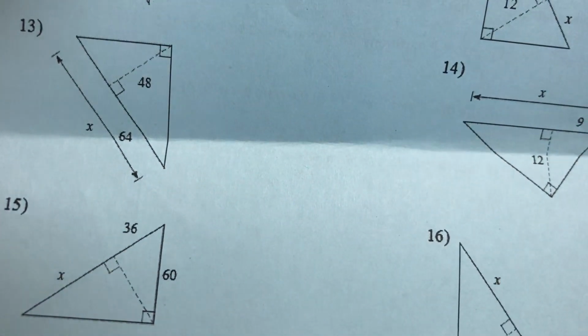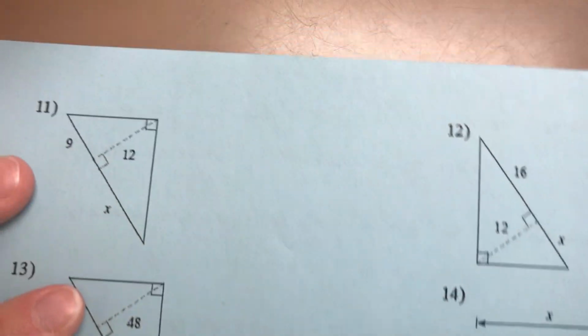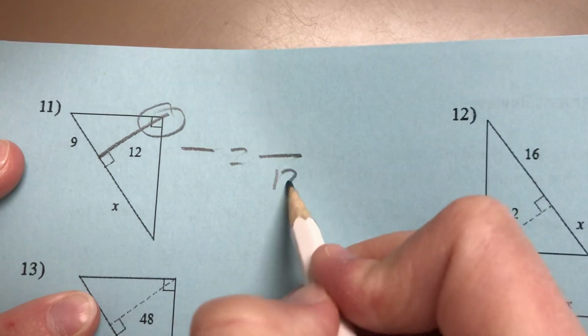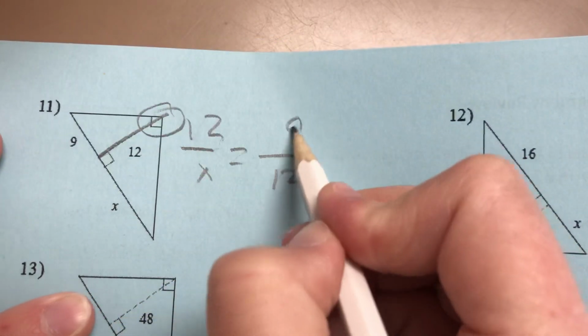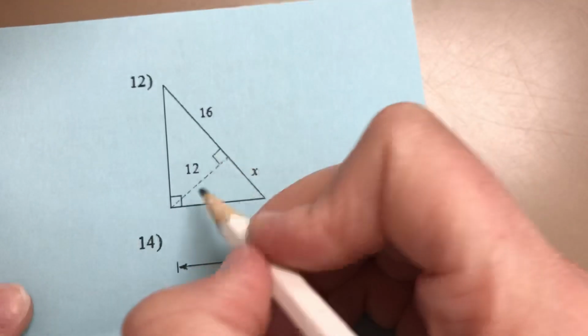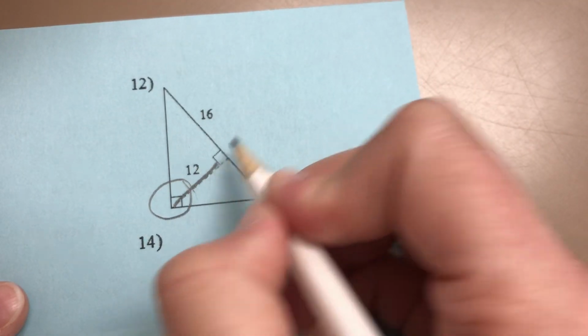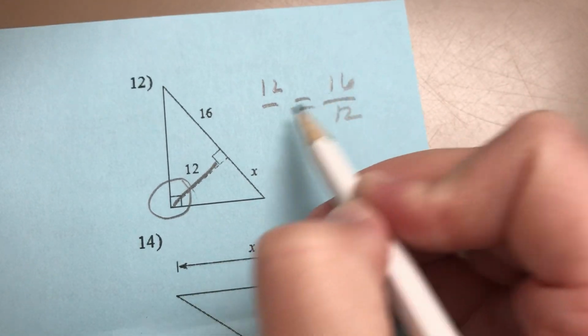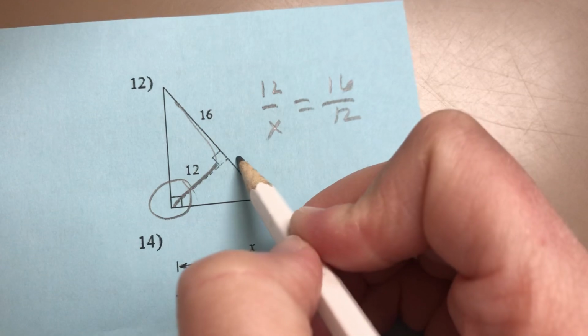Moving on to the back, I'm just going to set them up because you know how to cross multiply. So here I go. 12 and 12, and then x and 9, because x and 9 are the two pieces touching that path. We have this. 12 again would be your repeating part. 16 and x are your other two pieces.